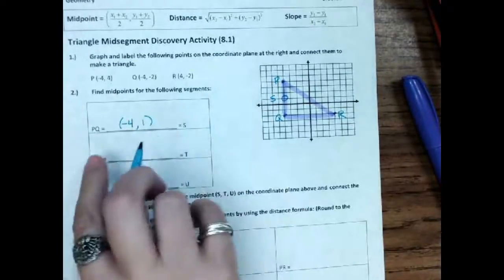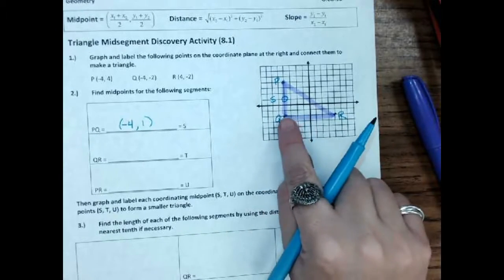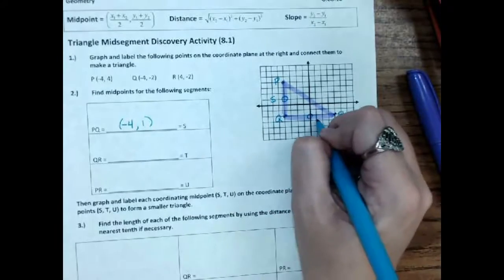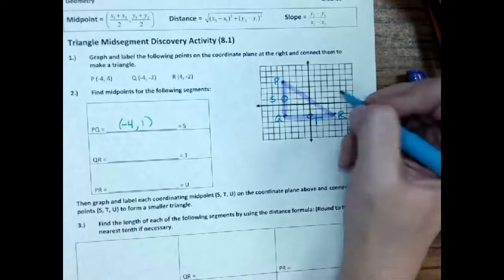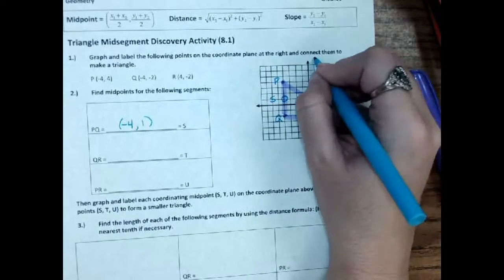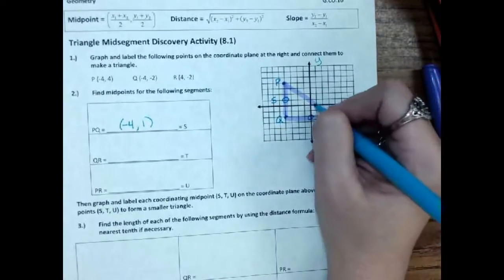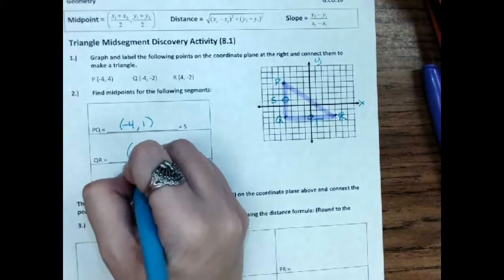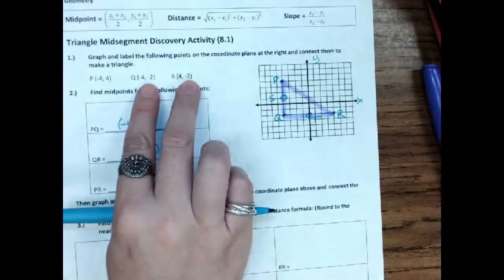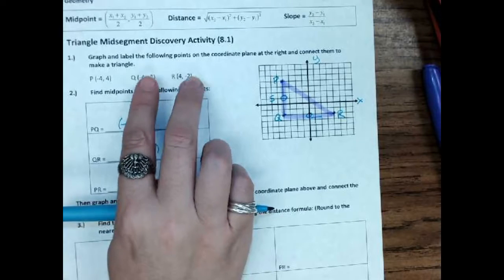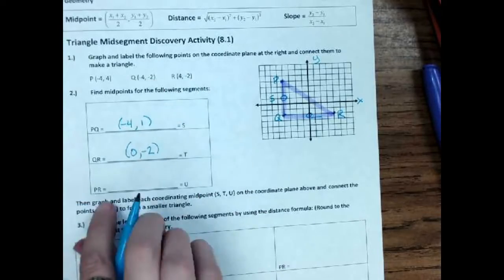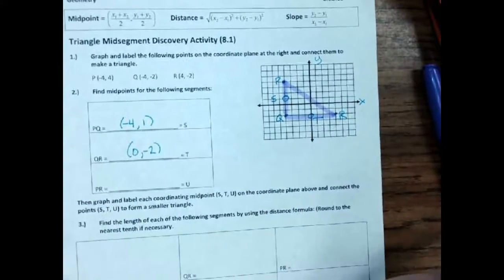The middle of QR, that's this one here, well, this one is 8 units long, so the middle is going to be right here, and they want me to label that one as T. And this one is at, remember, you go across, this is the X and this is the Y, so this one is going across 0 and then down 2. So this is 0, -2. And it should make sense because Q and R are here and here. What's going to be the middle of that? Well, this has got to be 0 to be between these two and -2 to be between that.